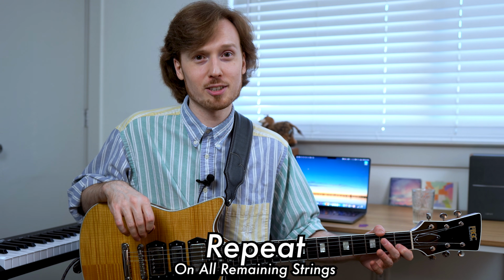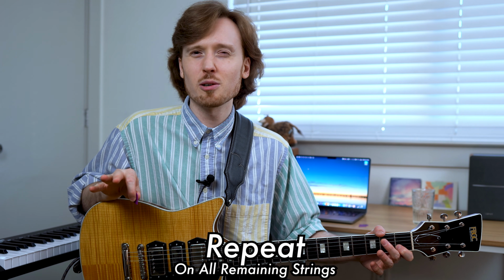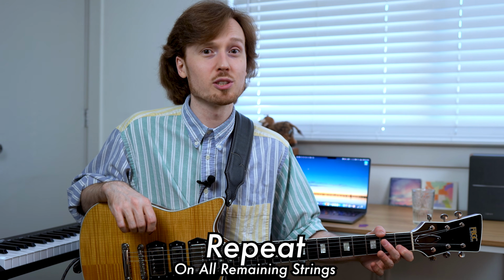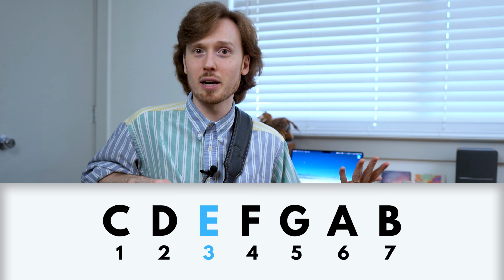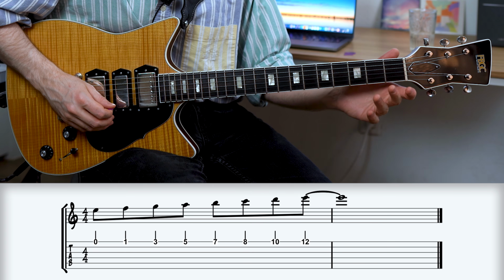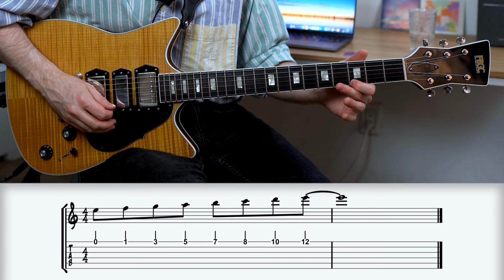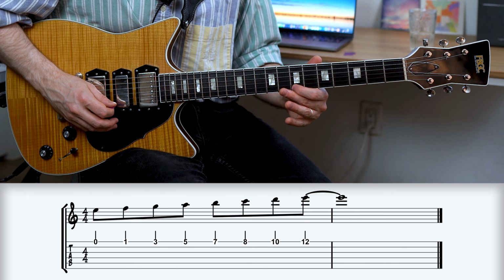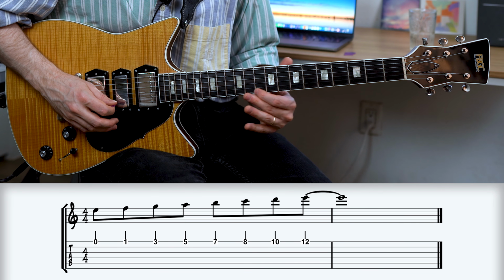And you can repeat this same exercise on the remaining 5 guitar strings, and you don't necessarily have to start from the root note C. For example, on the high E string, you could start with the note E. E is of course the 3rd degree of a C major scale, so why not just pick up the C major scale from there? E, F, G, A, B, C, D, E.